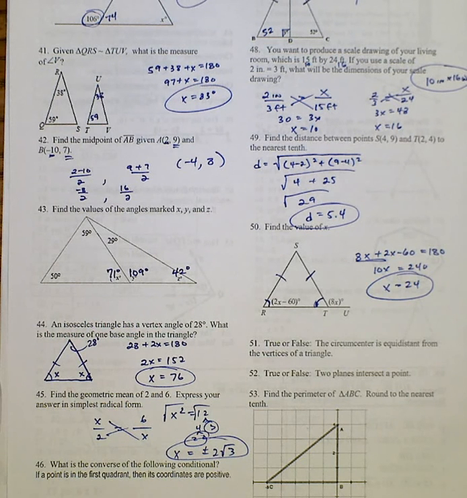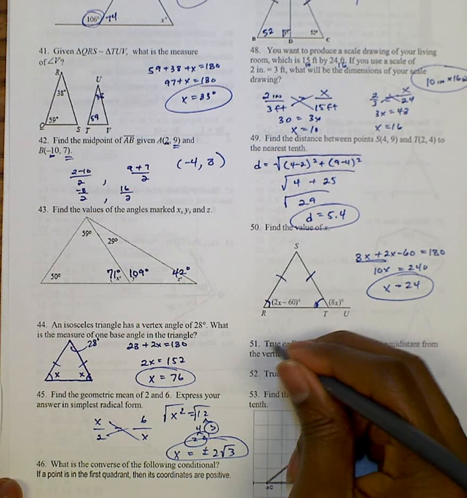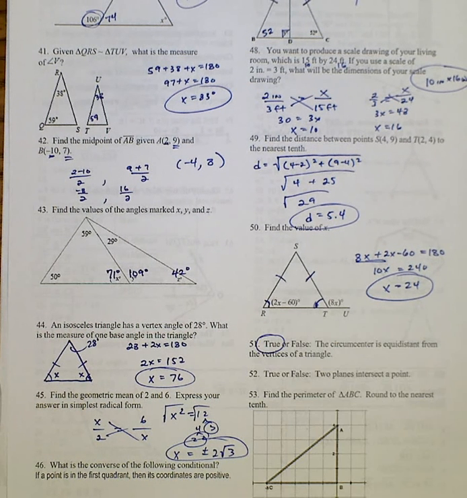Number 51 is a true-false question. The circumcenter is equidistant from the vertices of a triangle. That is true. Okay, remember if they have a question about circumcenter, you need to think about incenter. What do we know about the incenter? It's equidistant from the sides. What do we know about the centroid? It's the center of gravity.